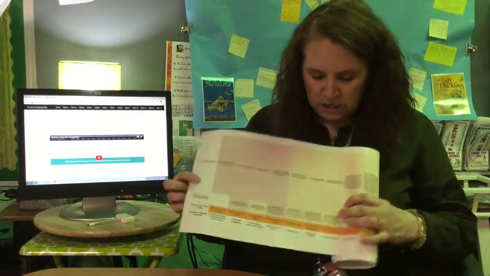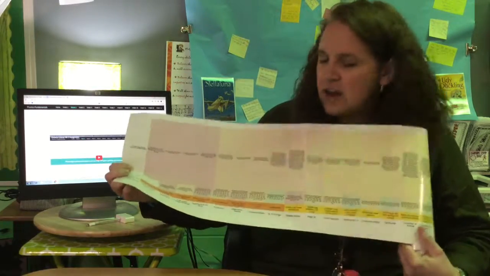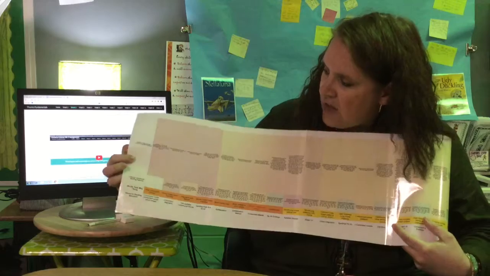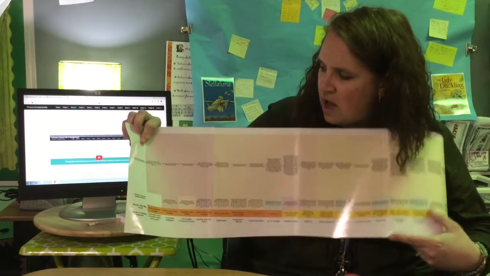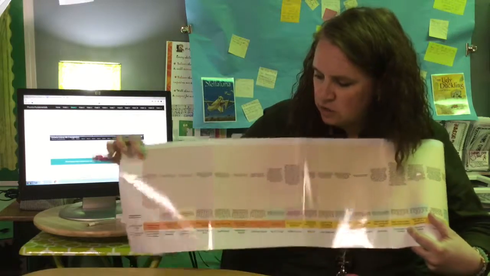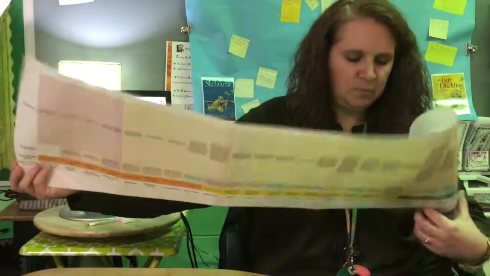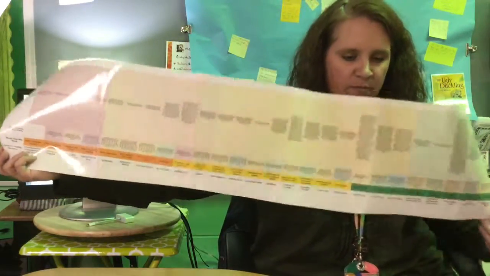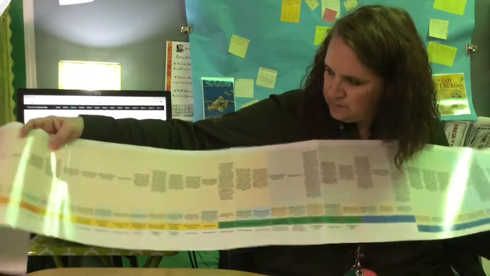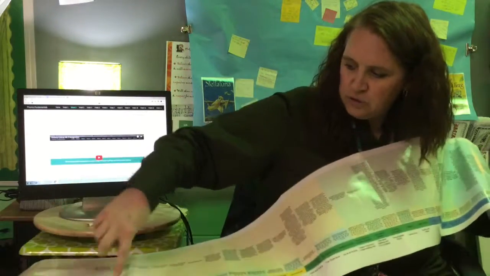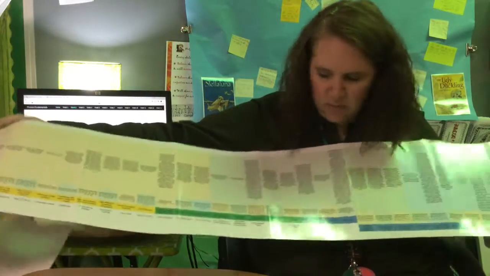I've put this together on a spreadsheet so that you can kind of see it visually. I started all the way down at kindergarten with high frequency words and word structure, and then spelling patterns. And so what I tried to do is just kind of sequence out skills, where a skill might be introduced or possibly when it needs to be mastered.